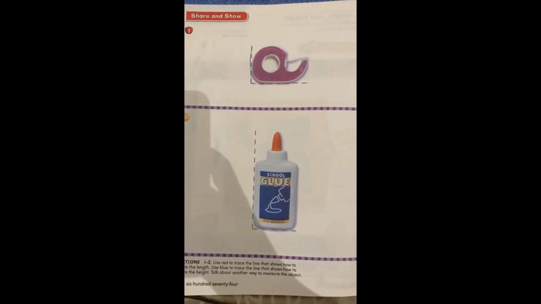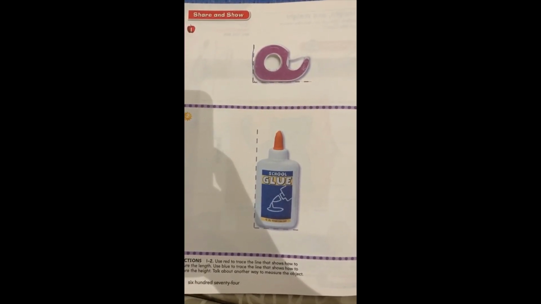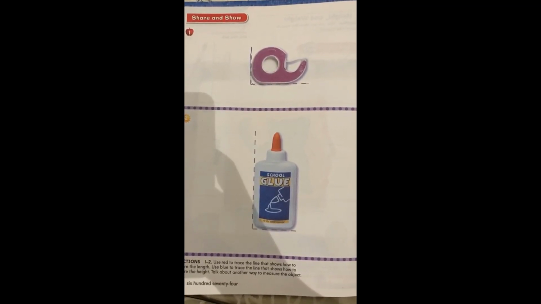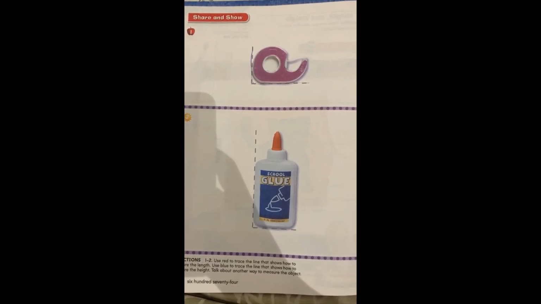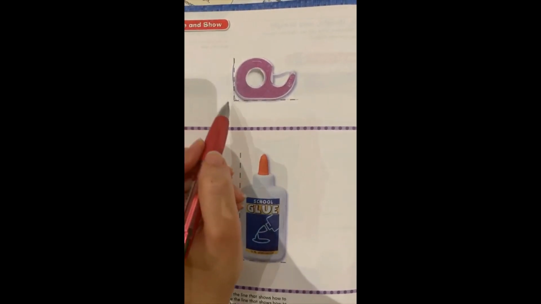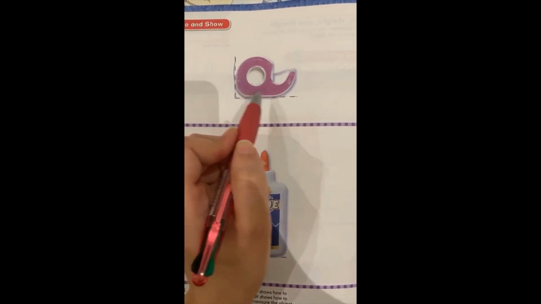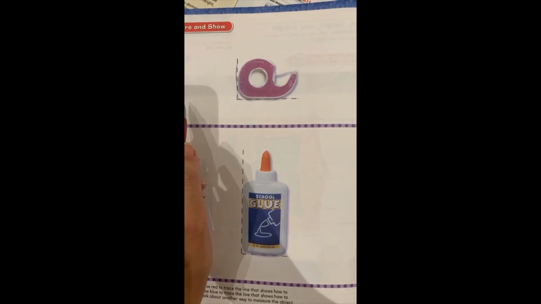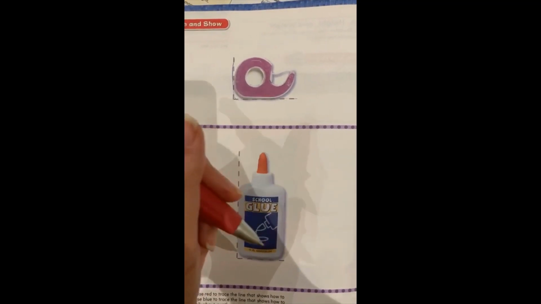And here on this page, we will measure length and height by using the red color to trace the length and blue to trace the height. Again, the length is when it goes from side to side, we call it length. So I will trace the length with red color.